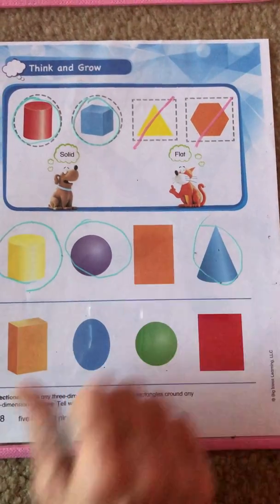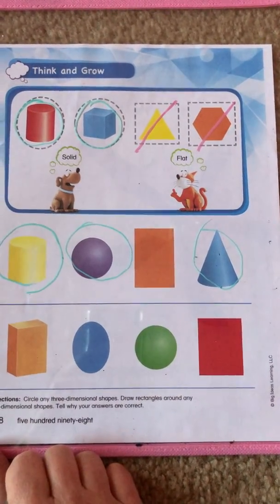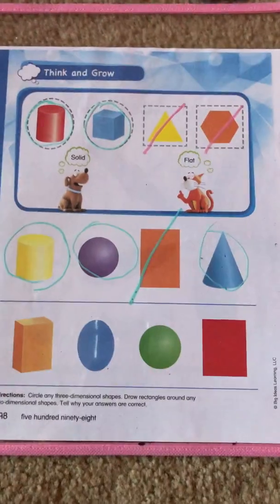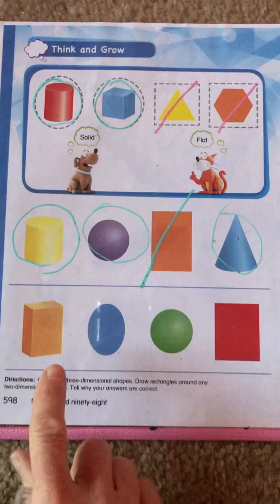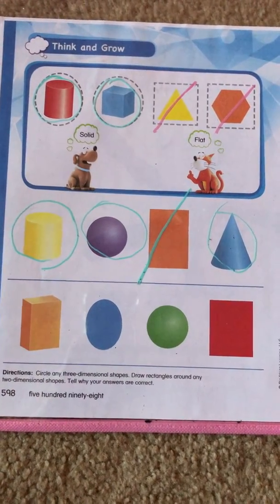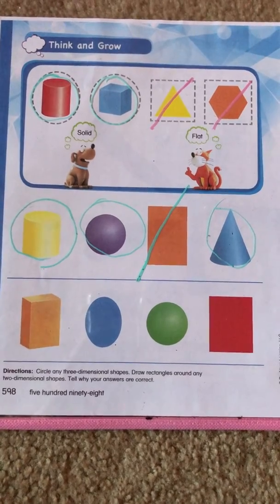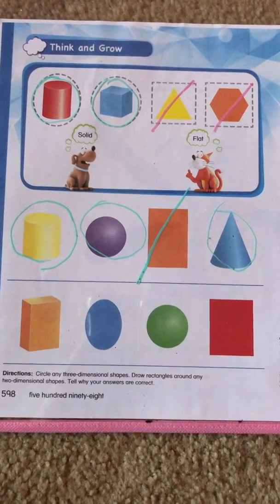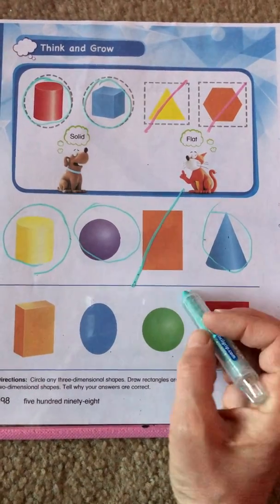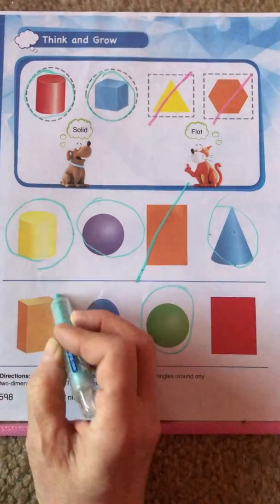Okay, now look at the rectangle here. It's a flat shape, so I am going to slash it. Okay, look in this next row here. Can you tell which shapes are flat and which ones are solids, 3D solids? Circle the solids. Here they are.